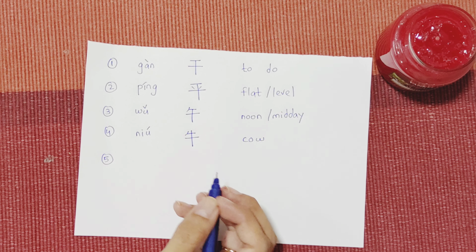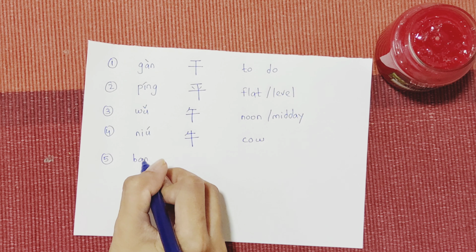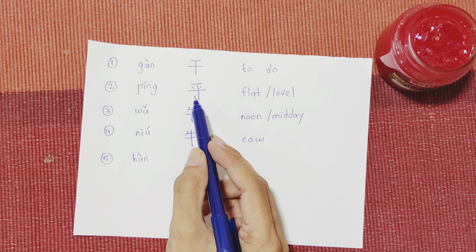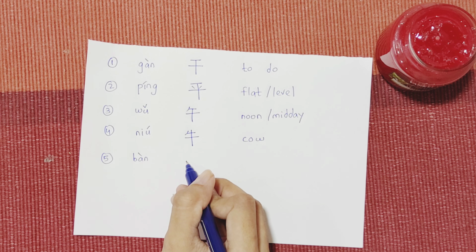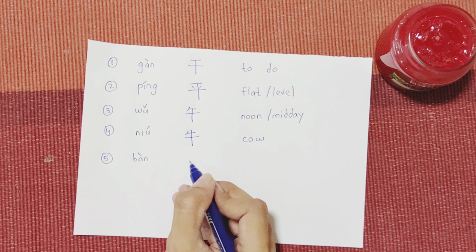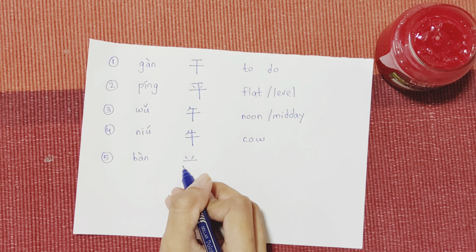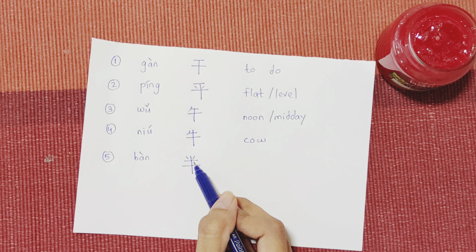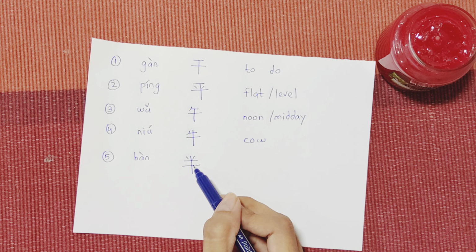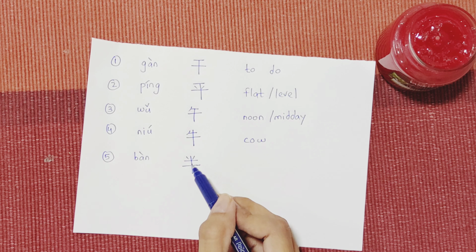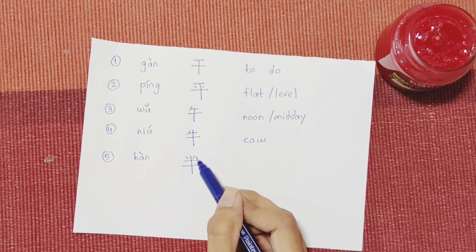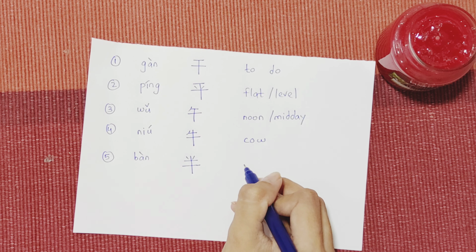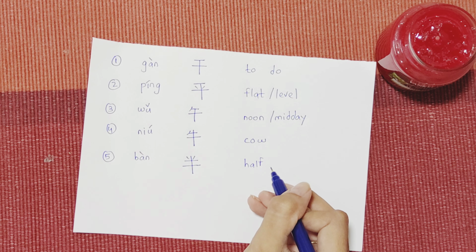Alright, now number 5 we have bun. This is actually pretty similar to number 2, that is ping, because as you will see, I'm going to draw 2 dots, but this time these 2 dots are above the first horizontal line. So you see there's a very tiny difference between ping and bun, and just like neo, the vertical line is going to go through the first horizontal line, and bun means half.